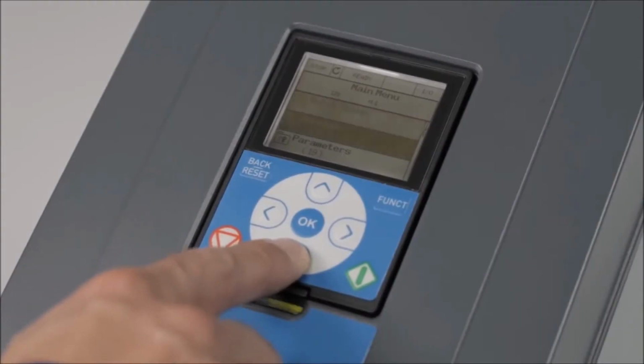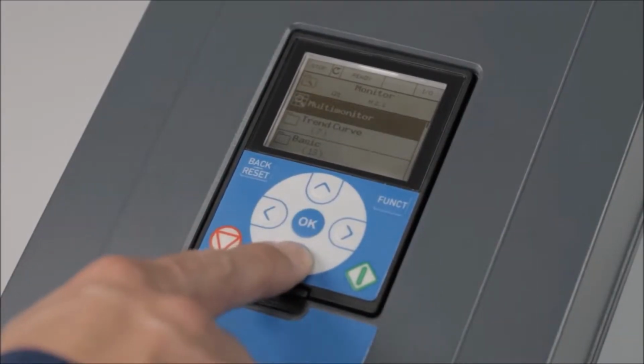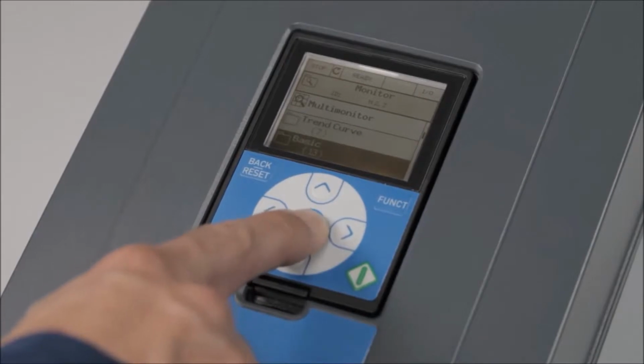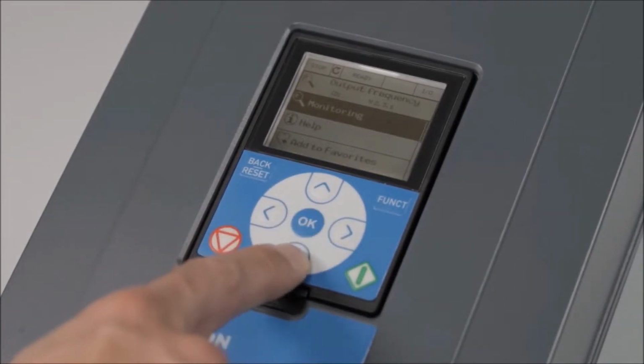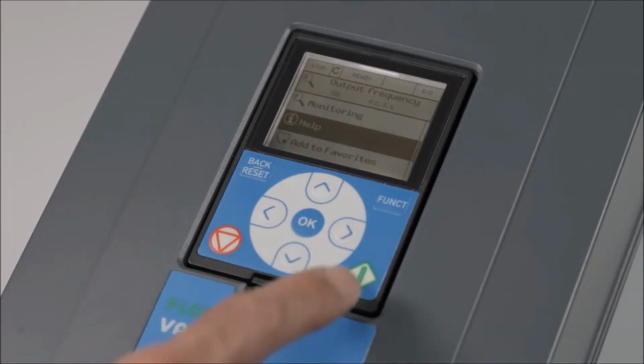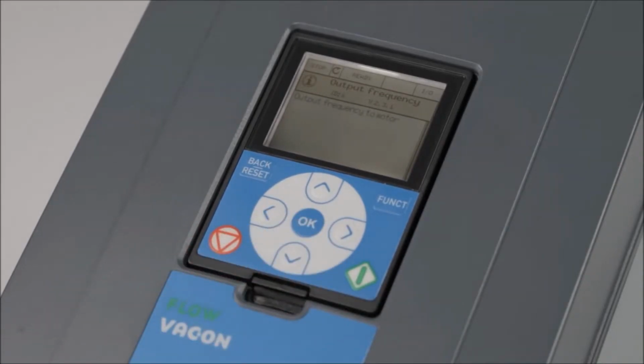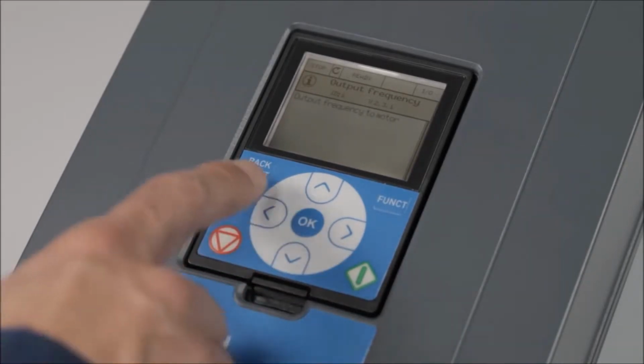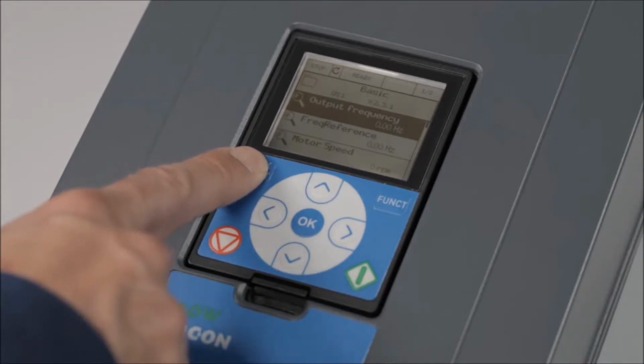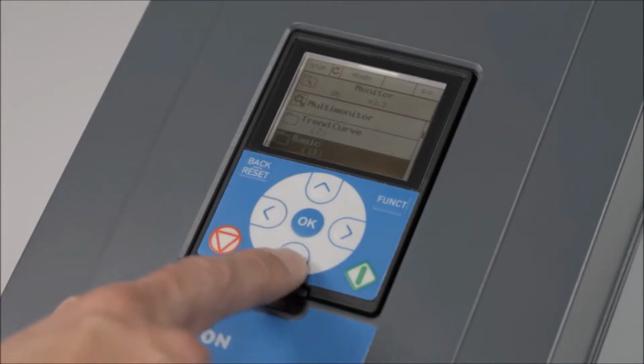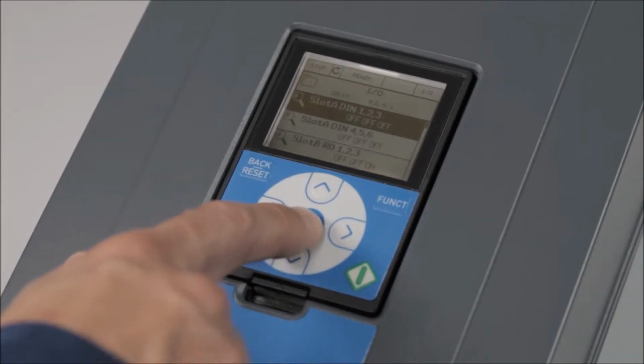Finally, we should say a quick word about the help texts that are available within the keypad. Every parameter and monitor value comes with a help text explaining the relevant meaning or function to make sure that you know what you're dealing with. Press OK when highlighting a value or parameter and choose Help from the menu that appears.